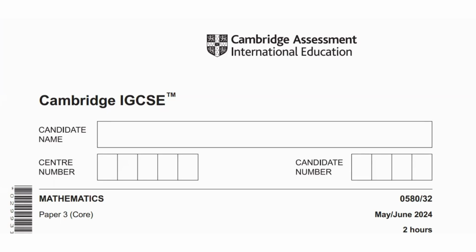Hey guys, so today we're going to do Cambridge IGCSE paper 3-4, paper code 0580 for March 2024. I'm going to do the second variant, and if you're someone who has been looking for the marking schemes for this paper, you're in the right place. So let's go.